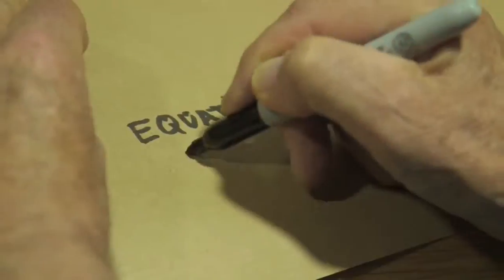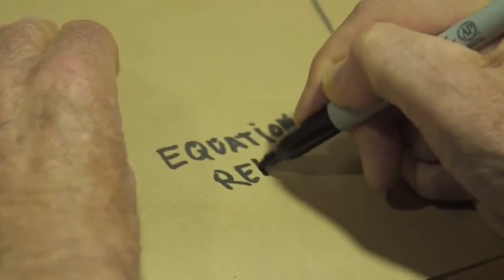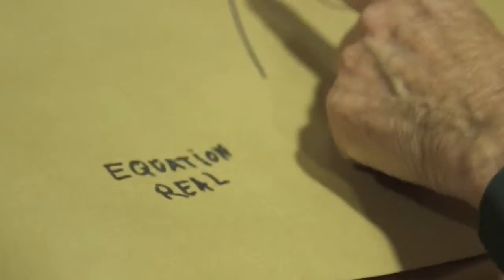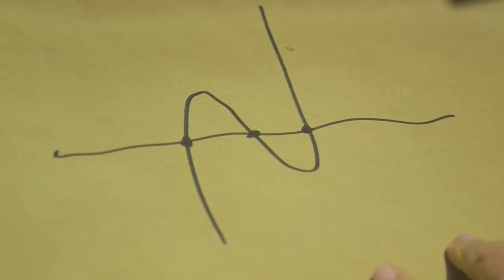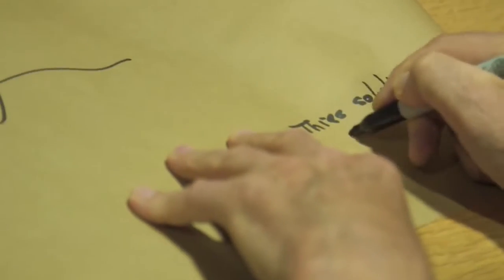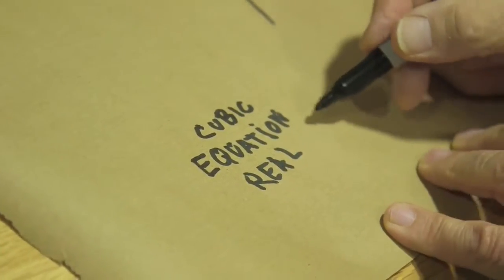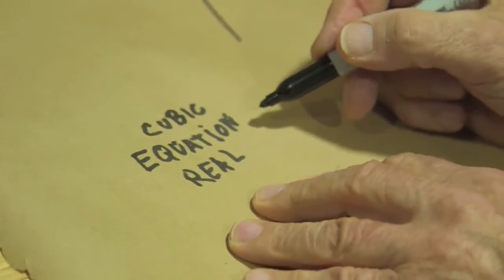I need another sheet of paper. You can have as many. This is the toughie. And now for this one, of course, the equation is in real numbers. The solutions, there are 3 of them, are real. And in order to pass from the cubic equation to the solution, you have to do various things.